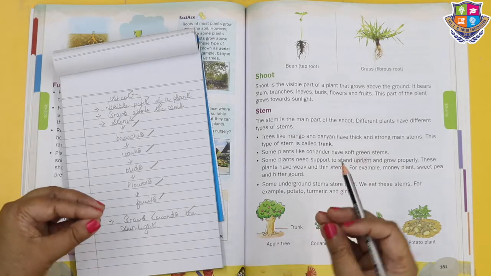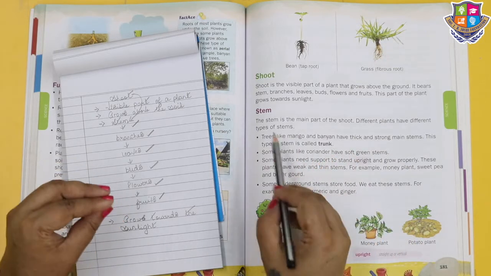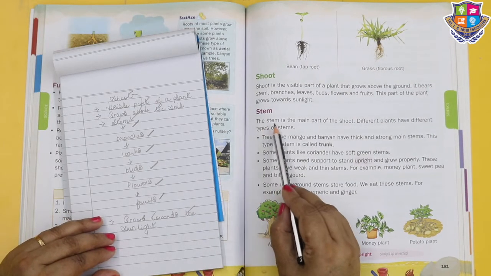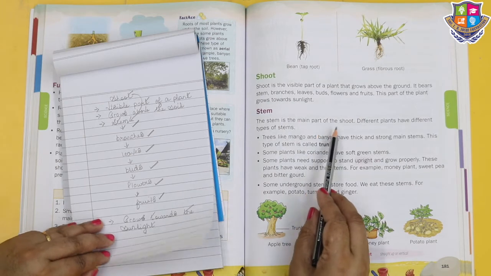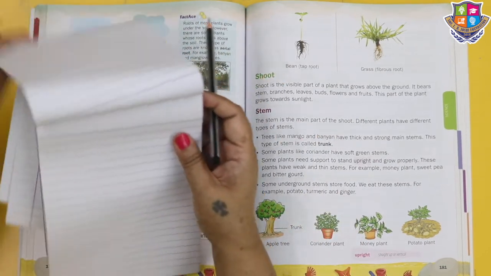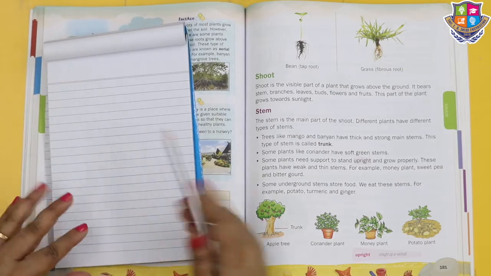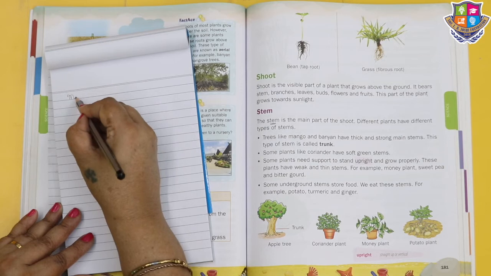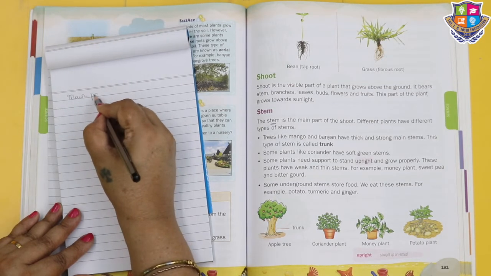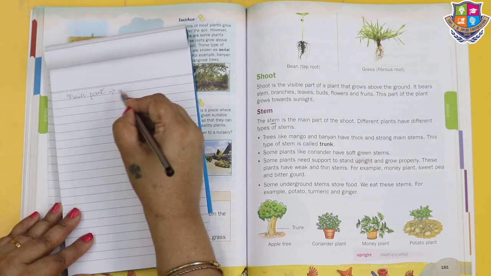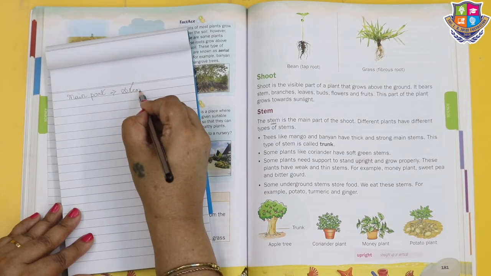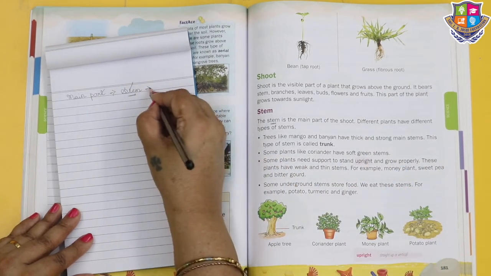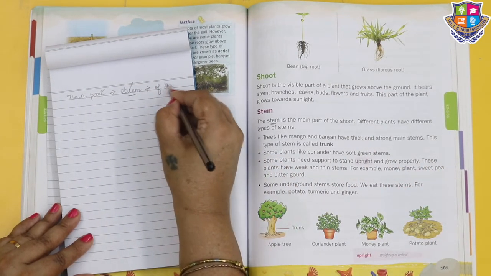Now we are going to go in depth into the main part of the shoot, that is the stem. See here, the stem is the main part of the shoot. Did you get it? Which is the main part of the shoot? That is the stem. Which is the main part, children? Main part is the stem. Okay, main part is the stem. Of what? Of the shoot.